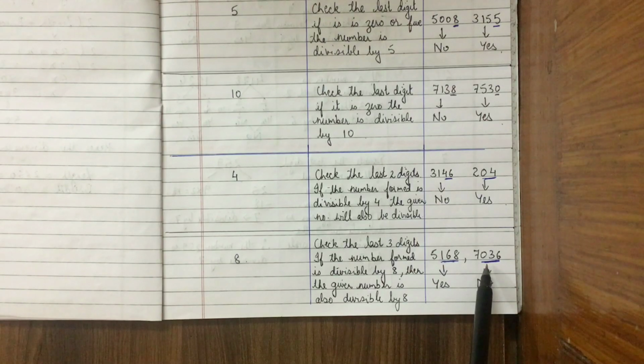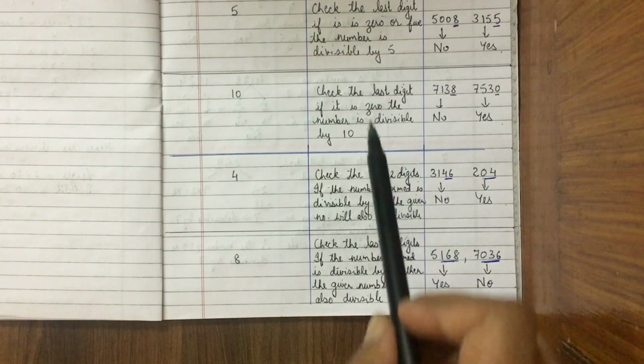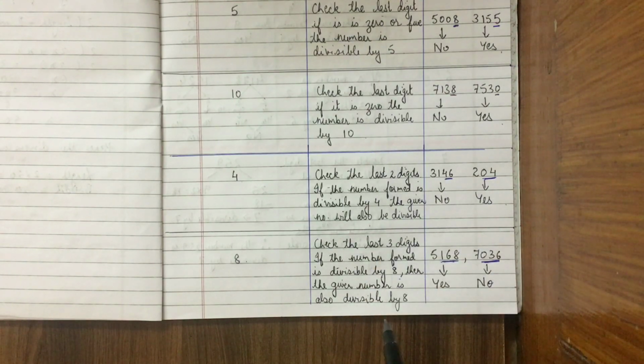Similarly, 7036, the last 3 digits are 036 or only 36. 4 8s is 32 and 4 9s is 36. So 36 does not come in the table of 8. Therefore this number is not divisible by 8. So all these were the numbers in which we have to see the last digit, last 2 digits in the divisibility test of 4 and last 3 digits in the divisibility test of 8.